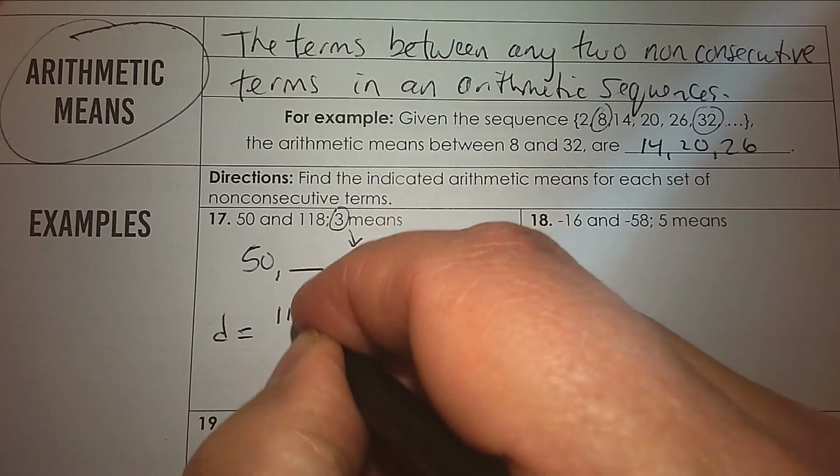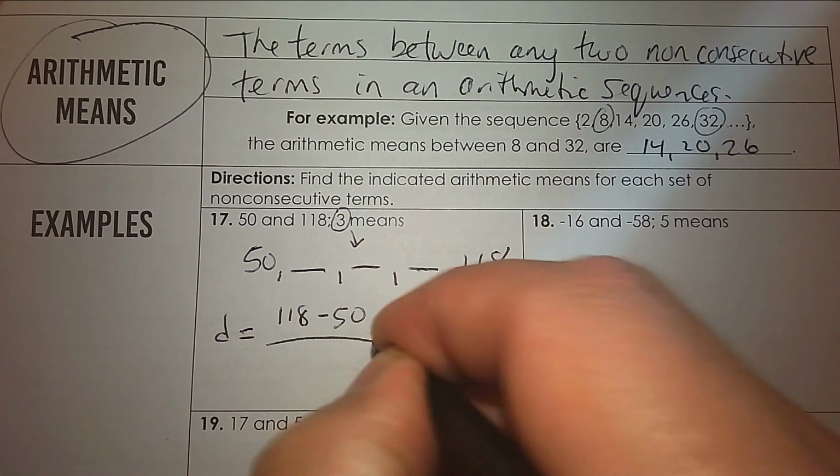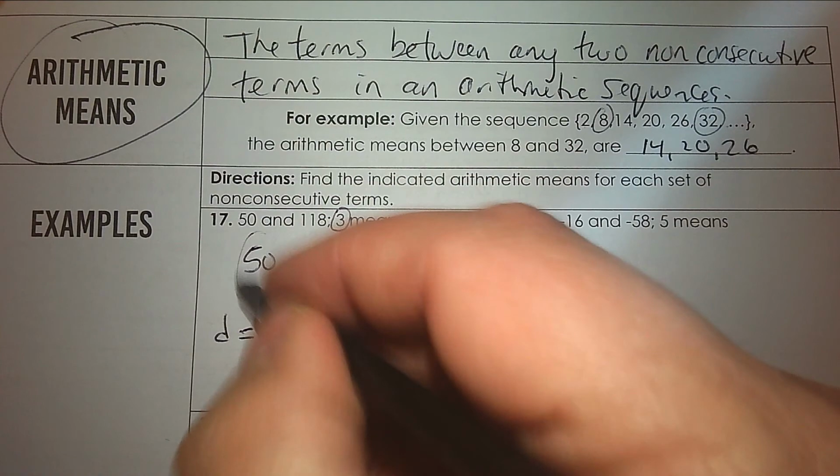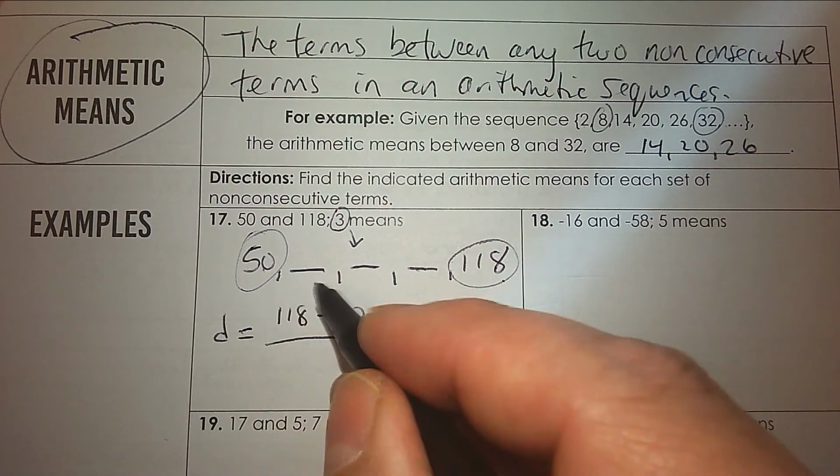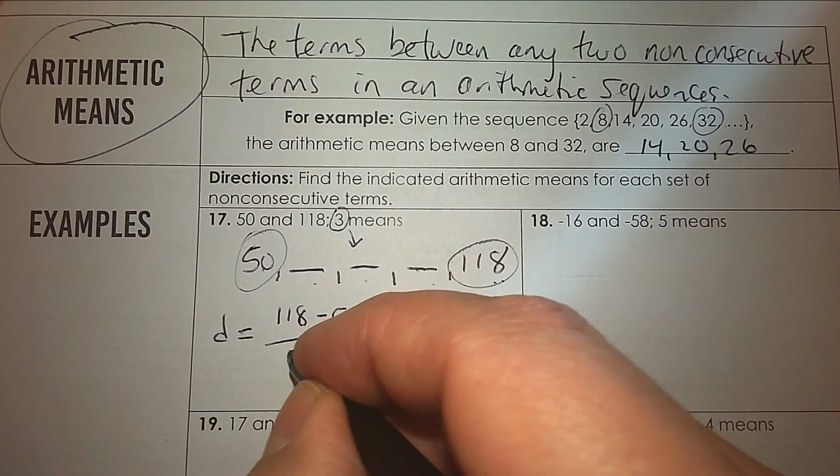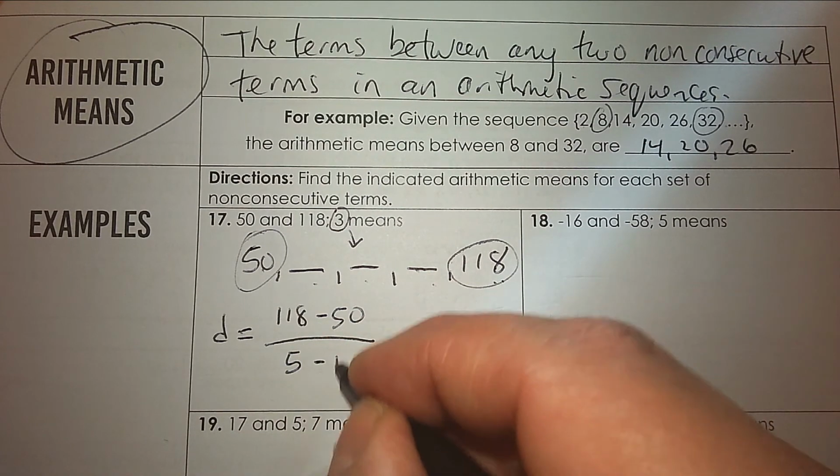y2 minus y1 over, and in this case we're just going to see what we see. So 118 is what term number? 5. And 50 is?